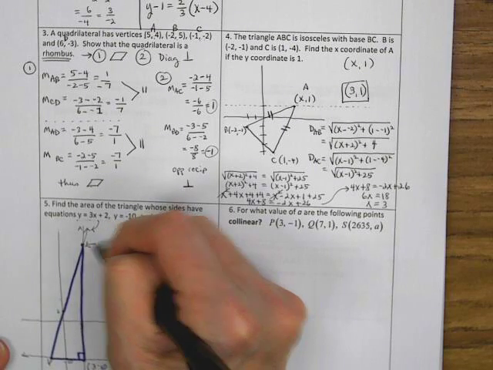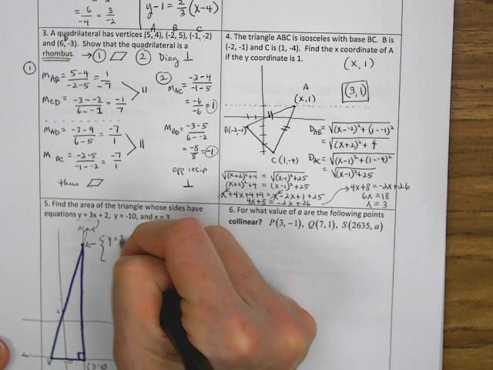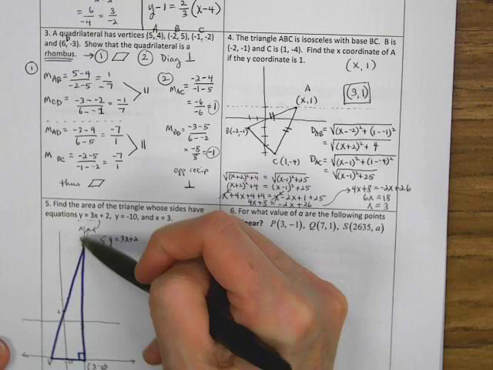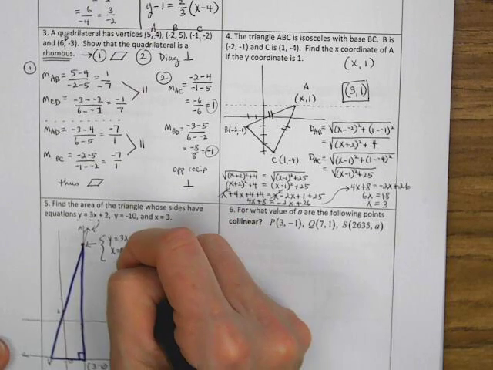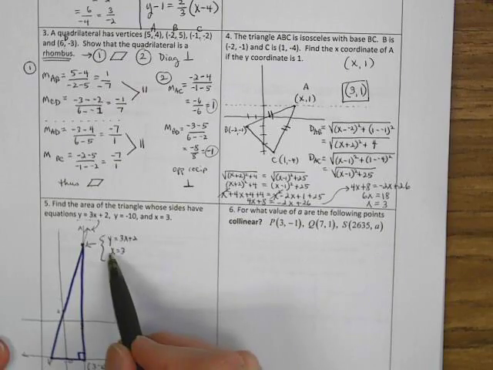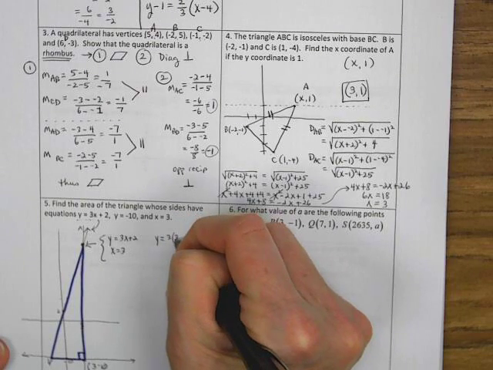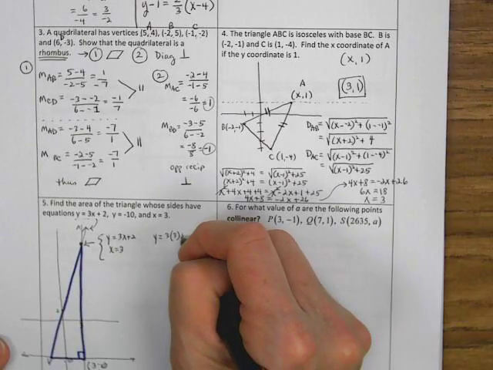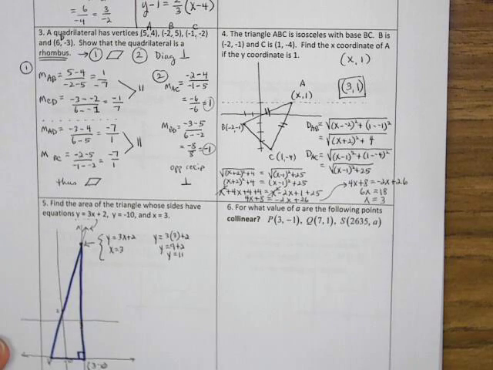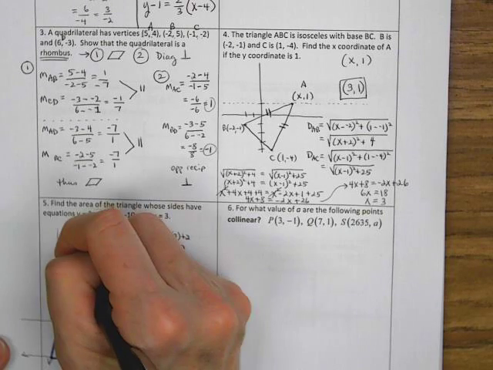So this point right here is the solution to the system of y equals 3x plus 2, that's this slanted line, as well as the vertical line, which is this x equals 3. So I need to solve that system to find that intersection point, which is actually pretty easy since this is just x equals 3. I could use substitution and plug the 3 in for x, which gets me y equals 9 plus 2, which means y is 11. So therefore, I know the coordinates of this point are 3 for the x and 11 for the y.